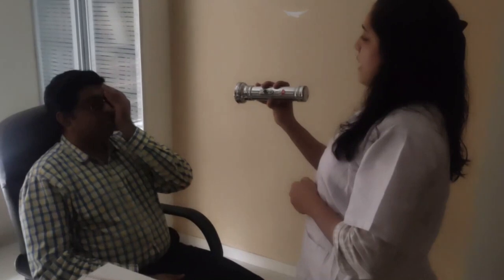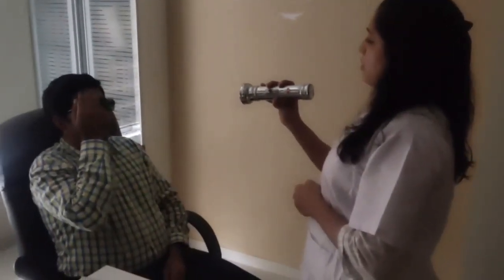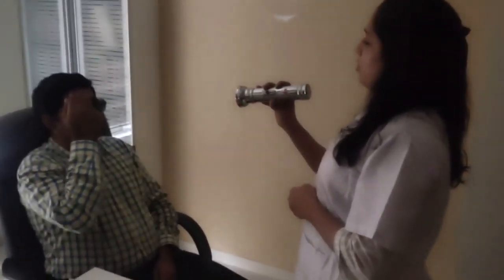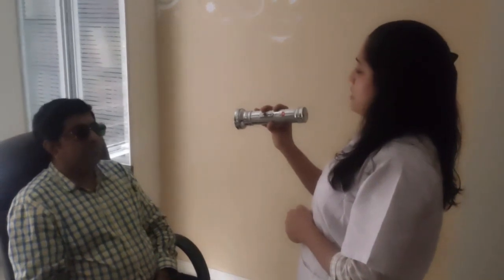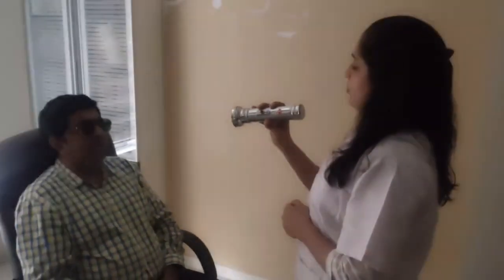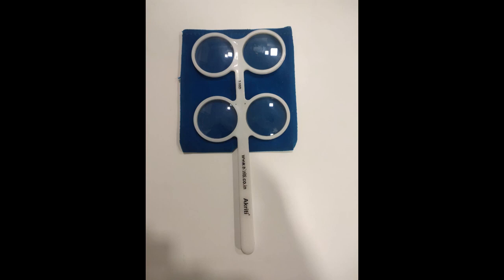Cover your right with your hand, please. Now, how many dots do you see? 4 dots again, 1 red dot and 3 green dots. Okay, remove both your hands. Now, see how many dots you are able to see? Again 4, same I think, 2 red and 2 green. This clearly shows that the patient does not have suppression for near and binocularity is present.